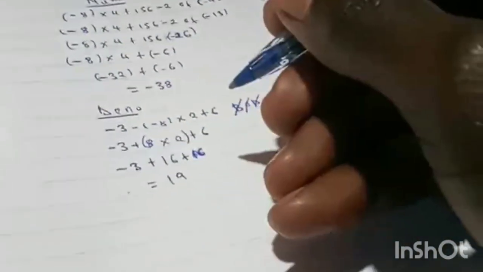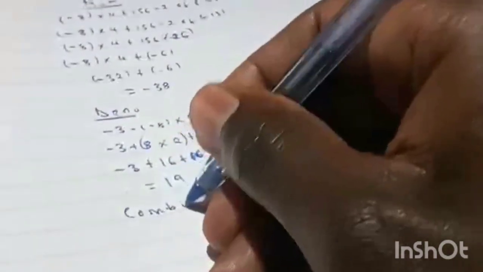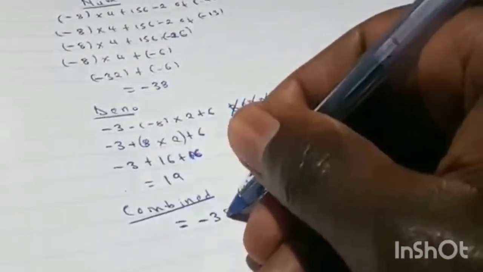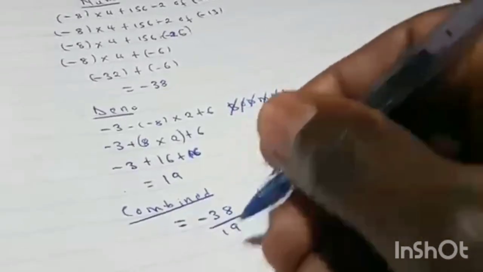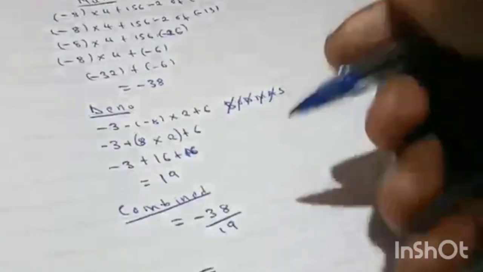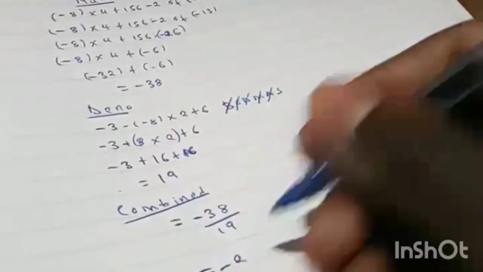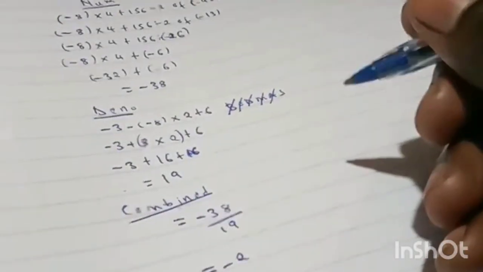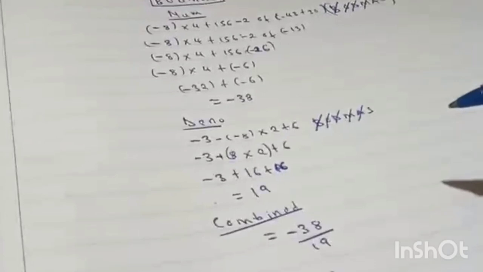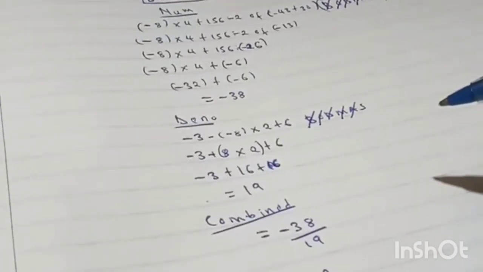So the combined operation, which simply means the numerator together with the denominator, is going to be -38 over 19. And if you solve that, -38 divided by 19 is -2. That's it for the video, guys, and that's how we are supposed to solve that mixed operation. See you in the next video.